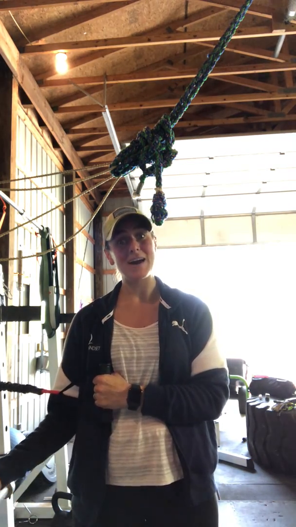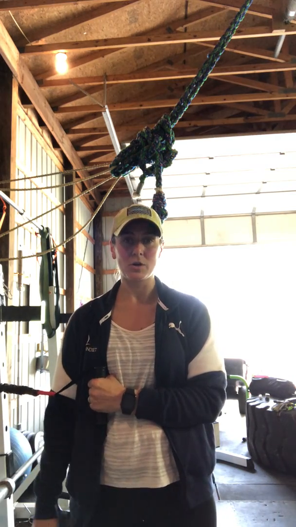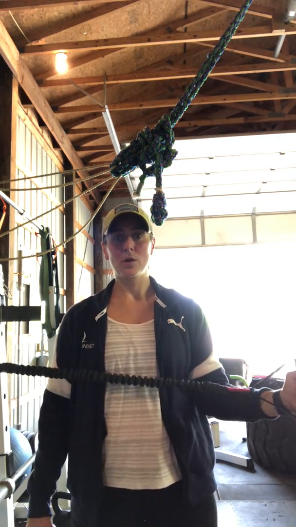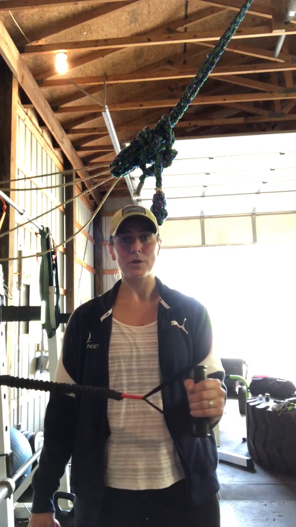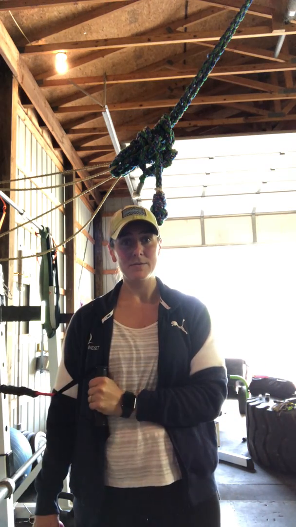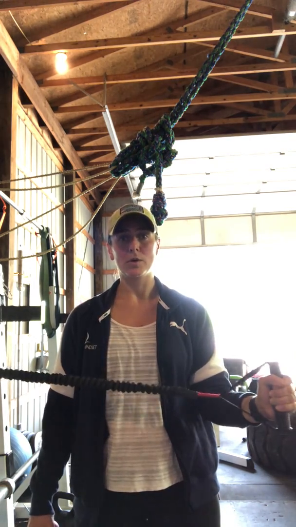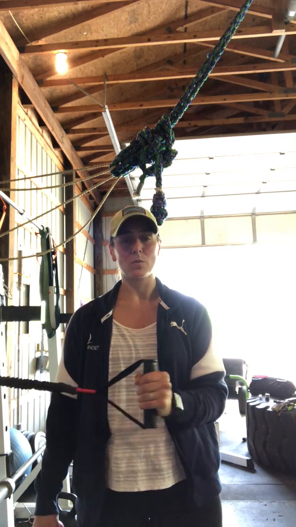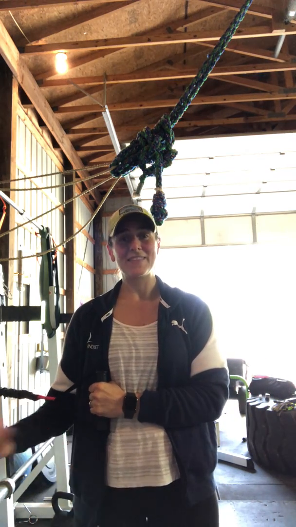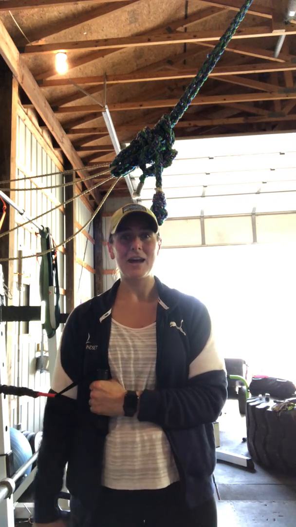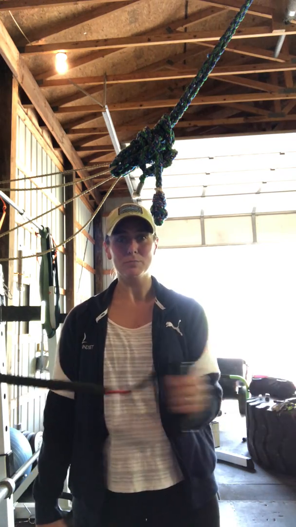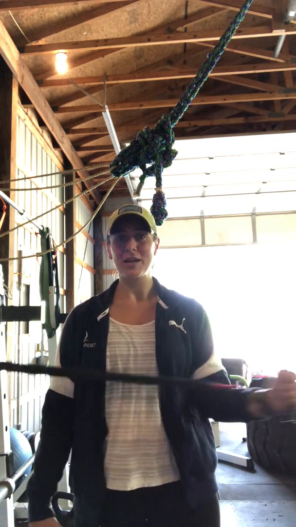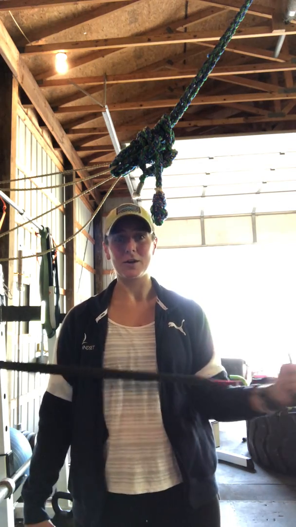Variation 2, concentric is fast, it's about 1 second. Eccentric is about 5 seconds, so it's a 1 to 5 ratio. So we've got 1 second out, 1, 2, 3, 4, 5 in, 1 second out, 1, 2, 3, 4, 5 in. And then the last one, variation 3, I call the burnout. Boom, boom, boom, boom. Staying mid-range and hitting it really, really hard, okay?